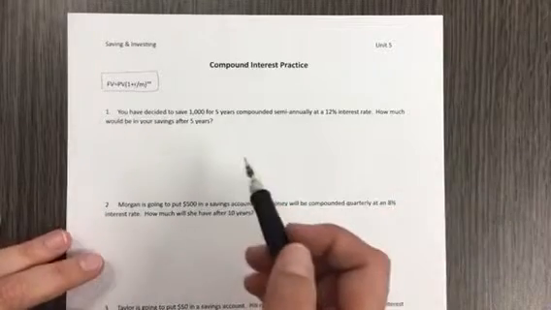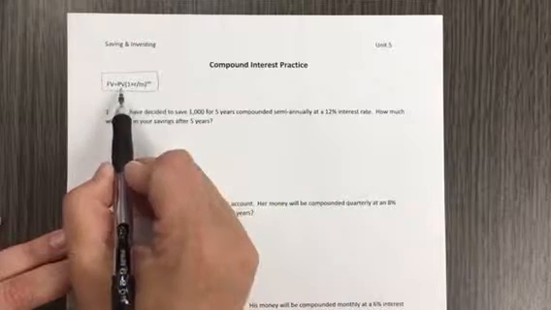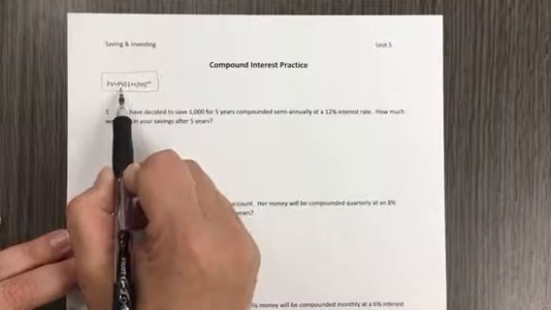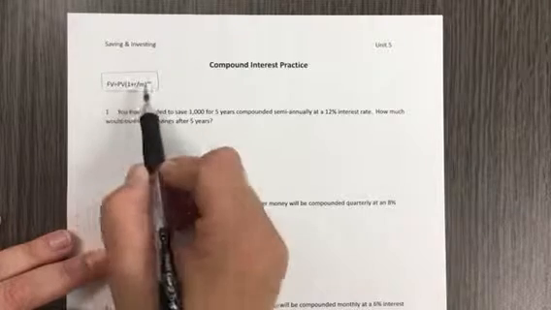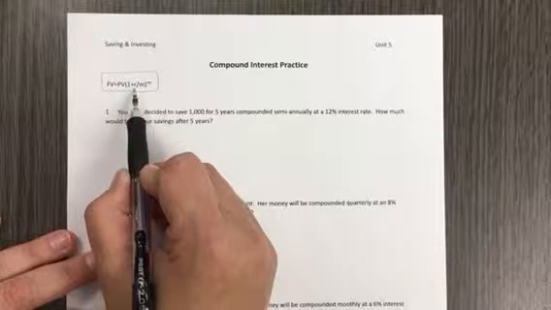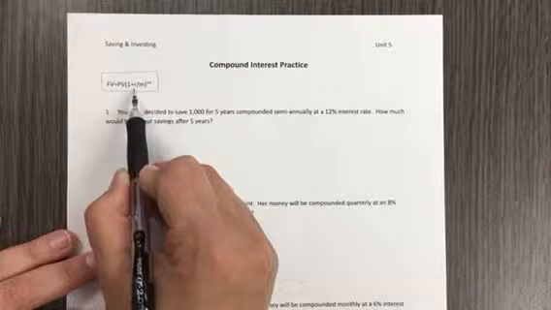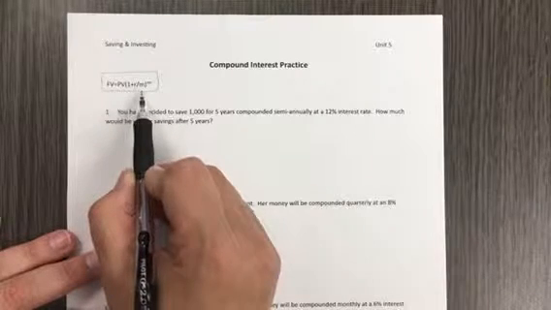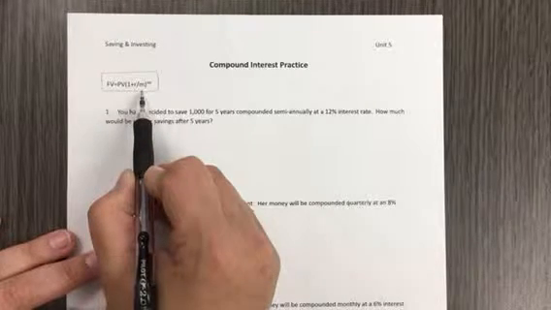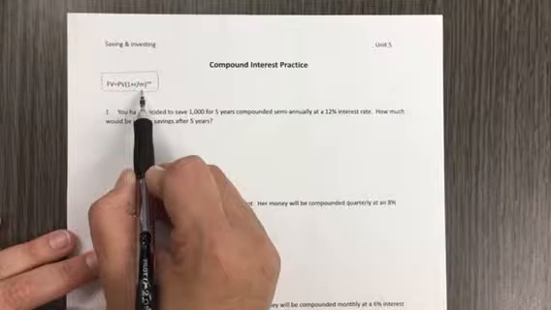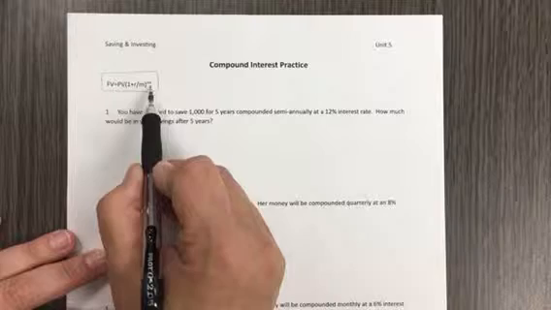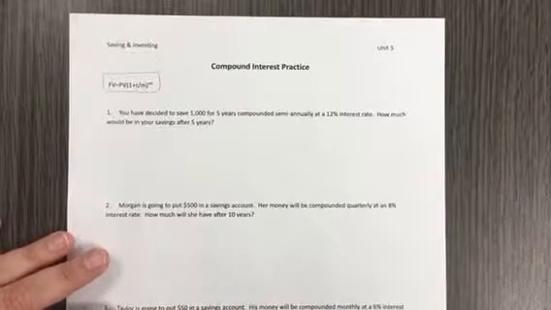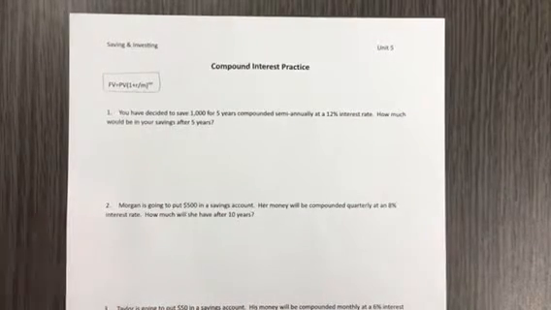Just as a reminder, you should have seen in your notes, PV is going to represent your present value. So that's the amount that you're going to be putting into the account to start with. The R is going to represent the rate. Remember, you have to convert the rate to a decimal. The M is going to represent the number of times compounded, so that might be quarterly, daily, weekly, and then the T is going to represent time, so the amount of years that you're going to leave it invested.